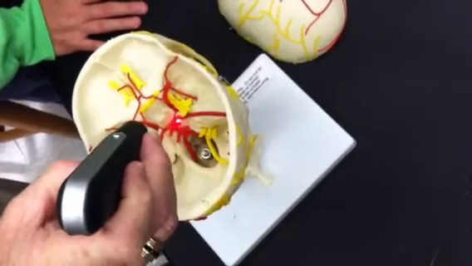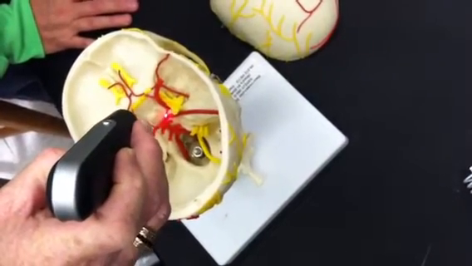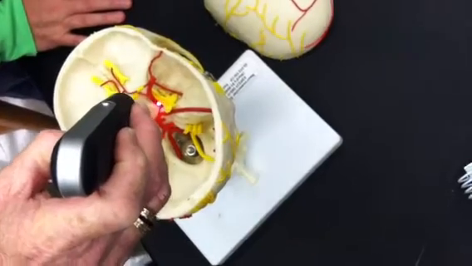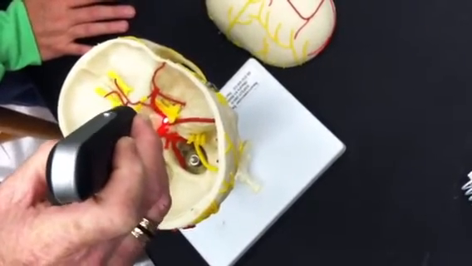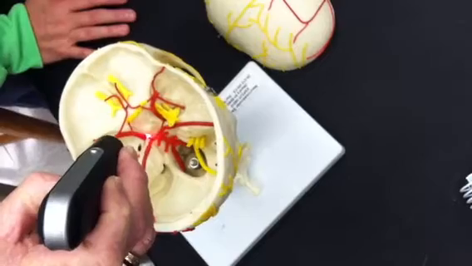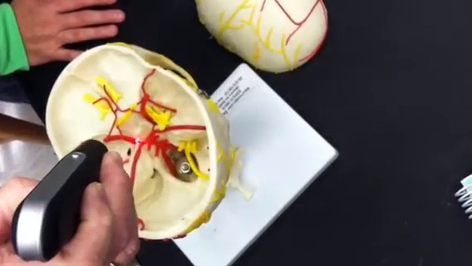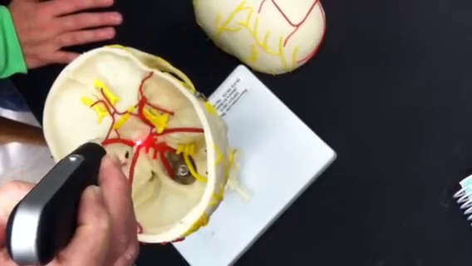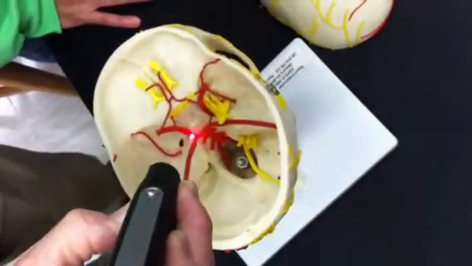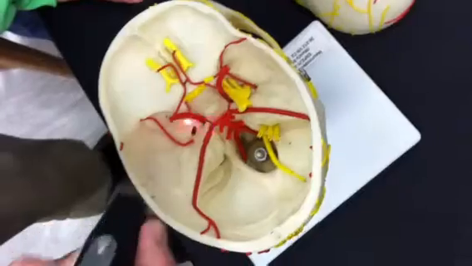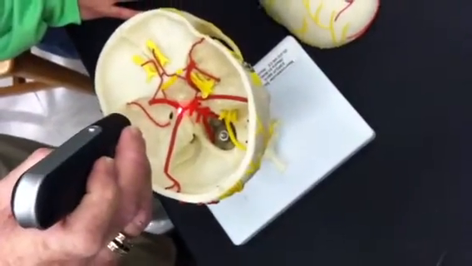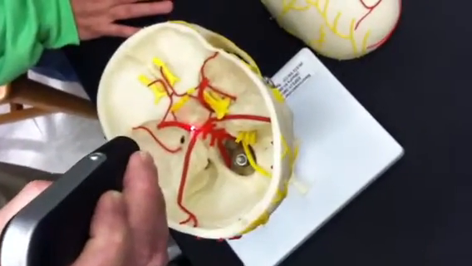Then you'll see connecting the posterior cerebral to the middle cerebral here, those little ones there, see them? I think the other model has them bigger, and my picture really has them big. But those would be the posterior communicating arteries.